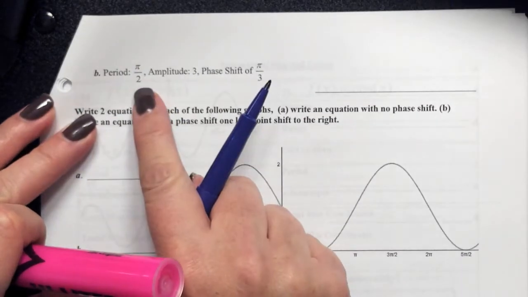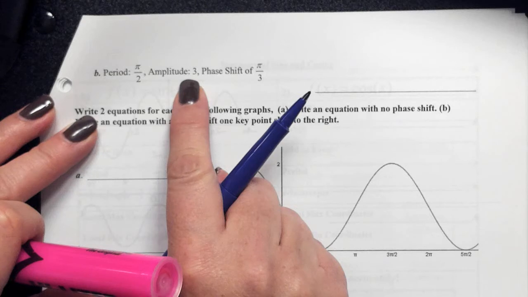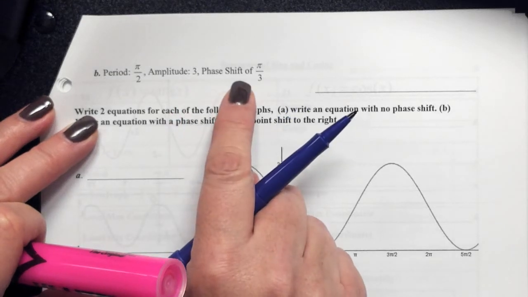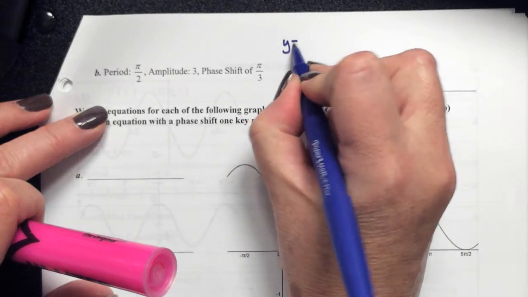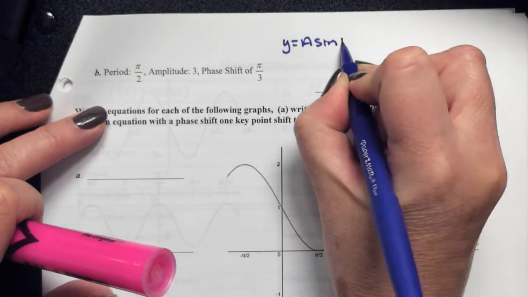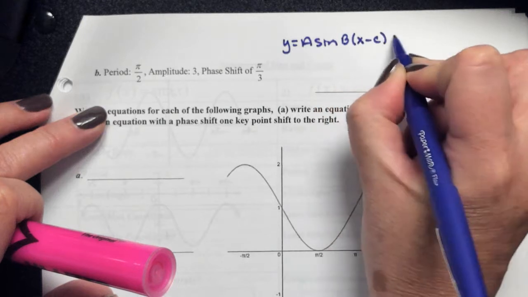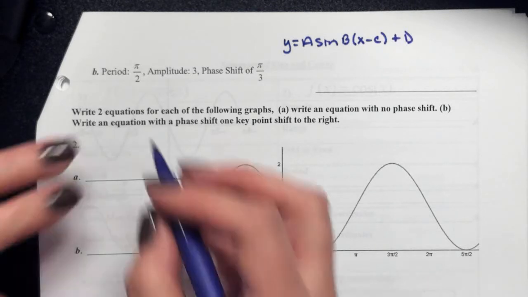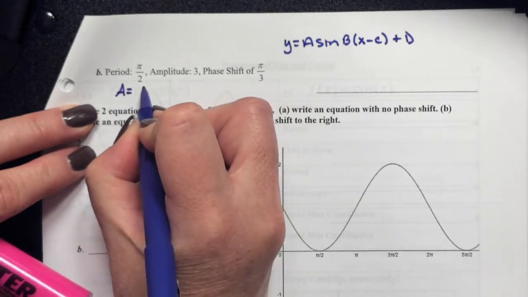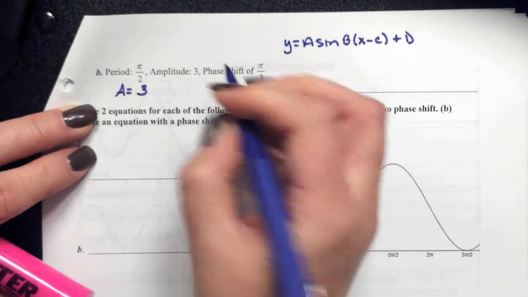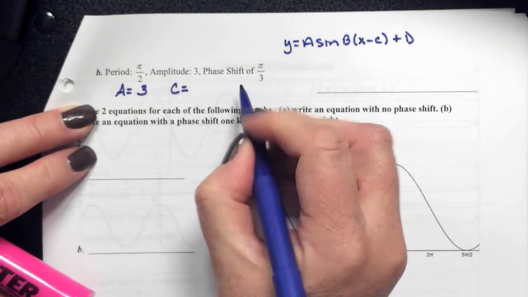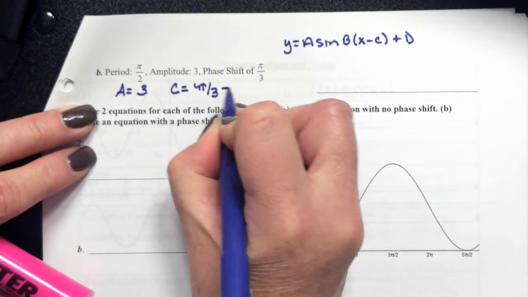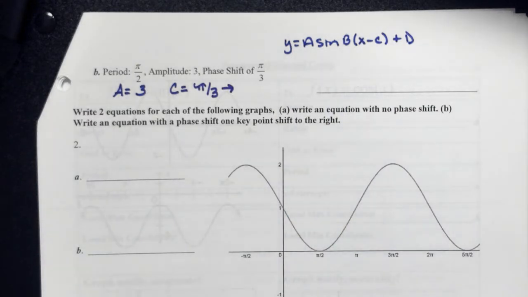So now let's take a look at b. I'm telling you the period of pi over 2, amplitude of 3, and a phase shift of pi over 3. So again, it's still a sine function, so y is equal to a times the sine. Again, remember, when there's a phase shift, you want to make sure that that b value is factored out of the parentheses. So now what's your a value going to be? A will be equal to 3. Again, c is my phase shift. So I'm going to go pi over 3, and again, if they wanted me to go to the left, they would indicate it. So we're going to go over pi over 3 to the right.